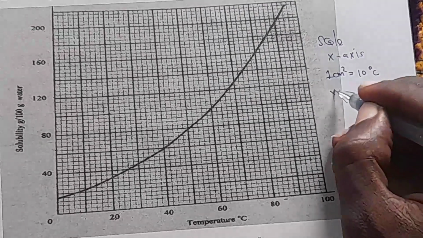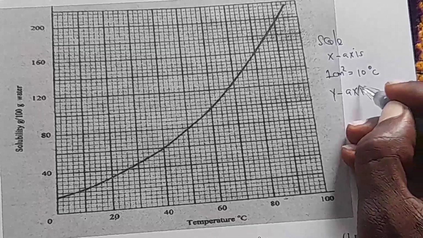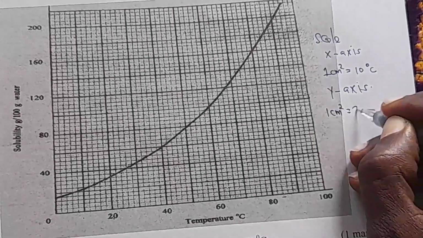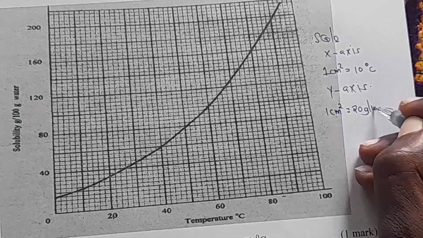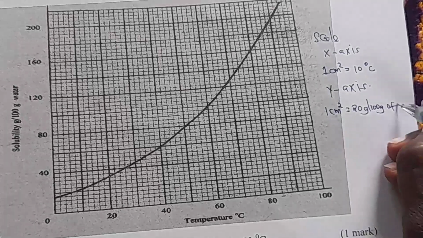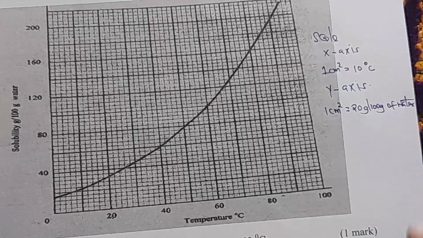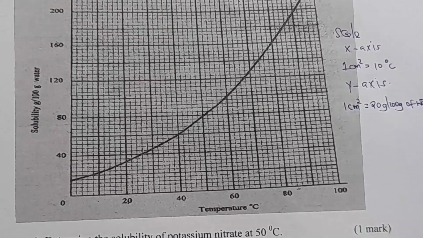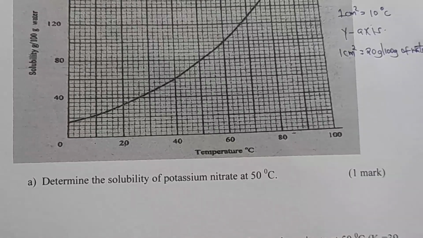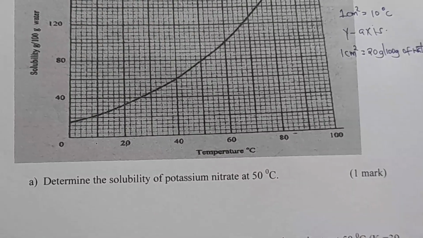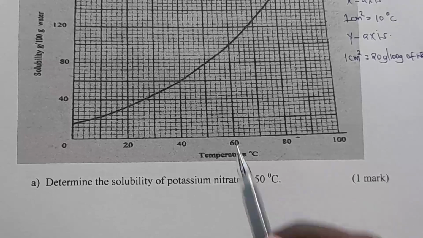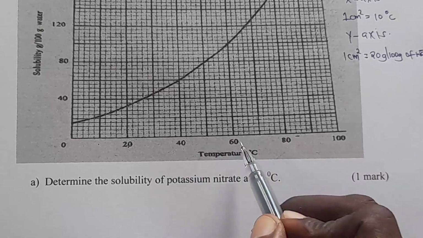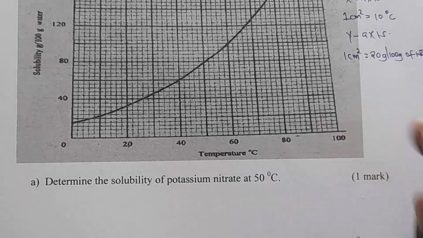The scale they have used on the y-axis is 1 centimeter square to represent 20 grams per 100 grams of water. So let's go to the question. We are told to determine the solubility of potassium nitrate at 50 degrees Celsius. At 50 degrees Celsius, it is here, because this is 40, this is 50, this is 60.